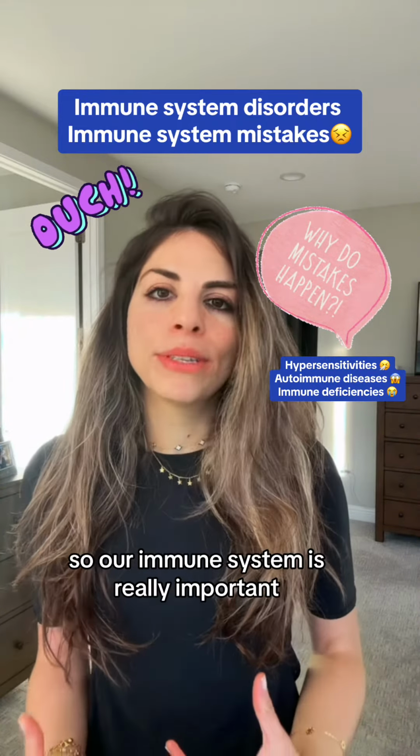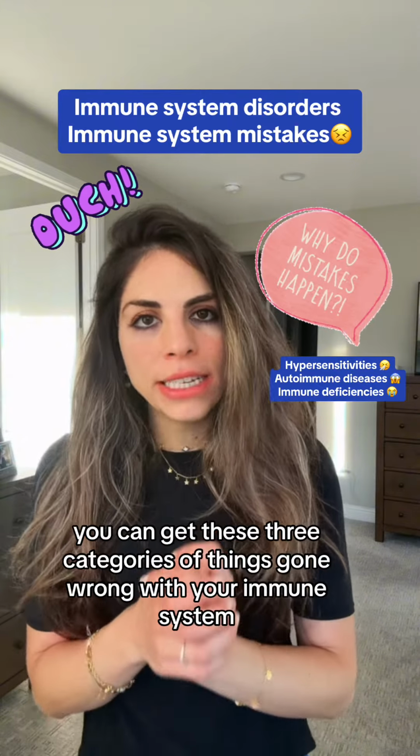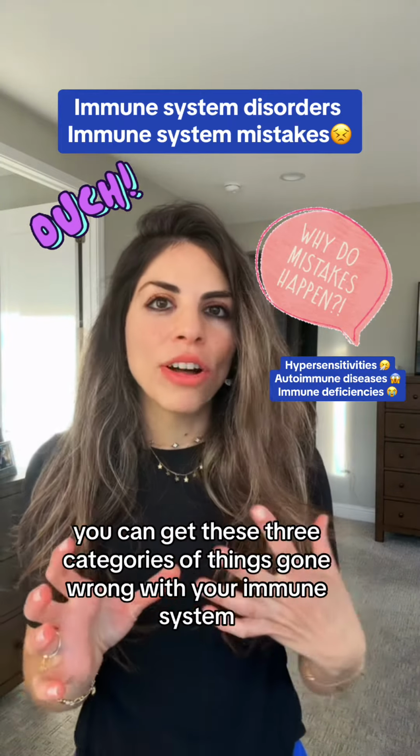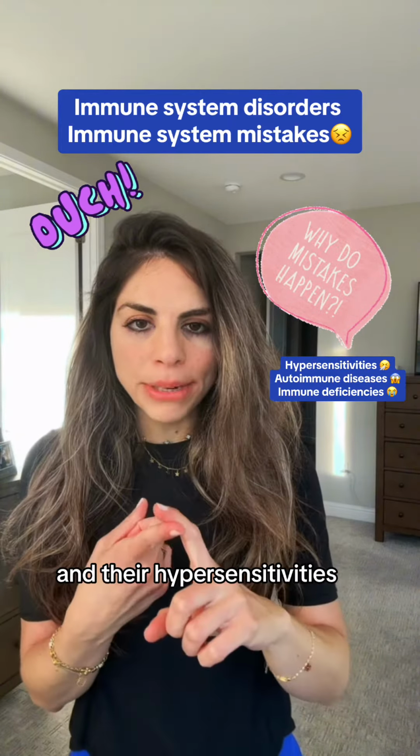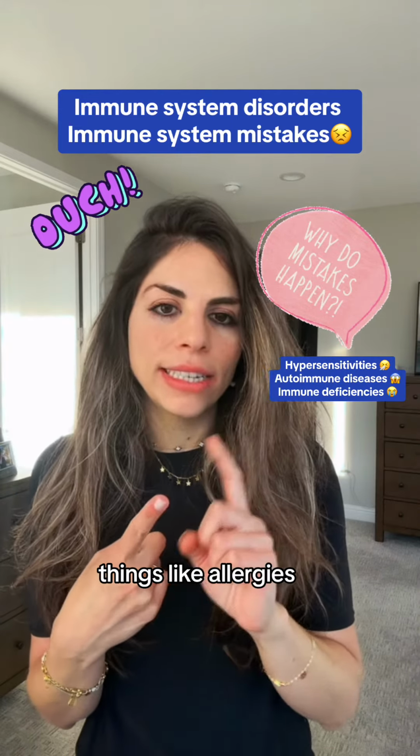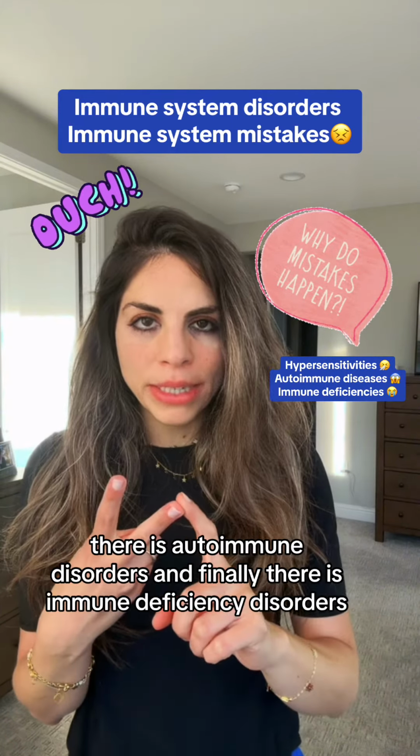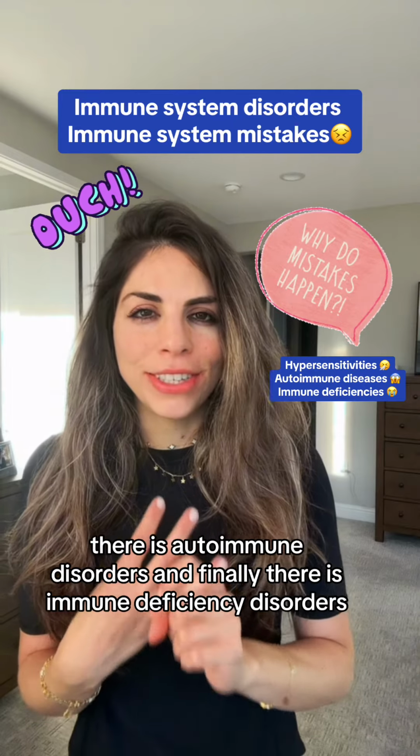So our immune system is really important, but again, you can get these three categories of things gone wrong with your immune system, and they're hypersensitivities, things like allergies. There's four of them. There's autoimmune disorders, and finally there's immune deficiency disorders.